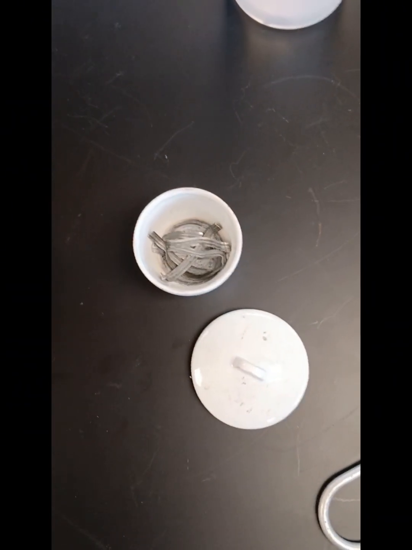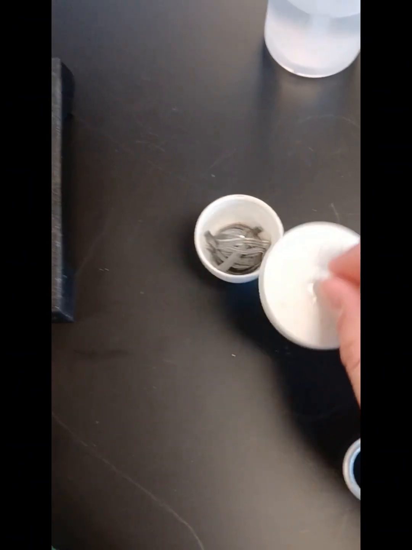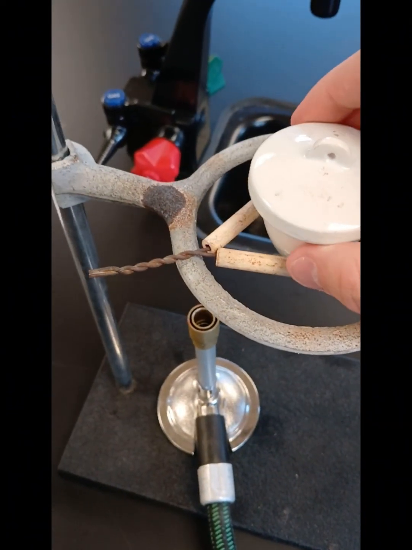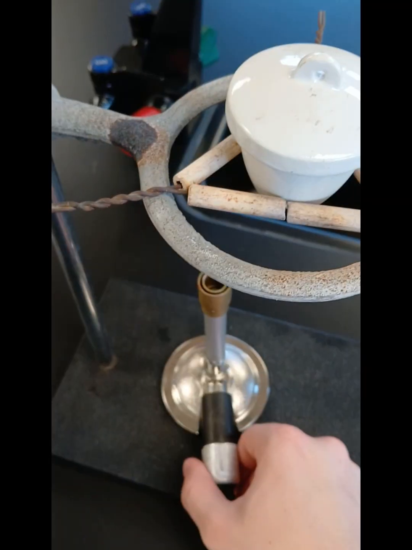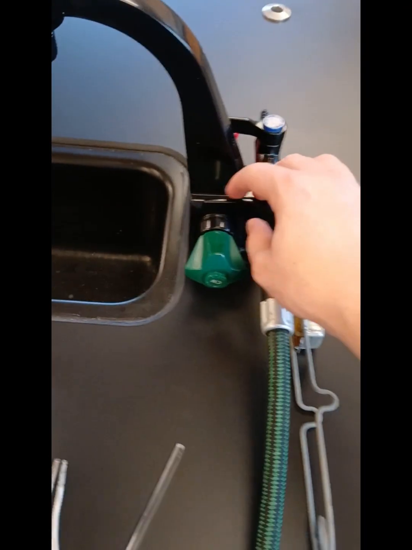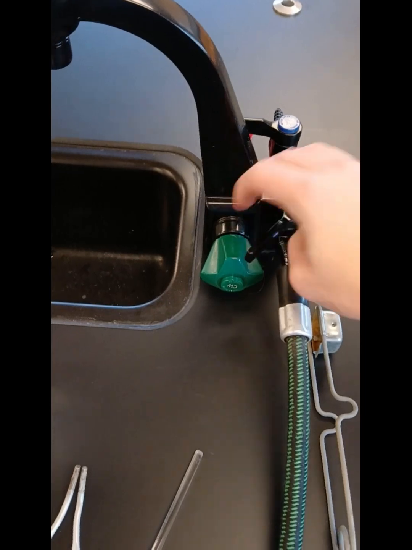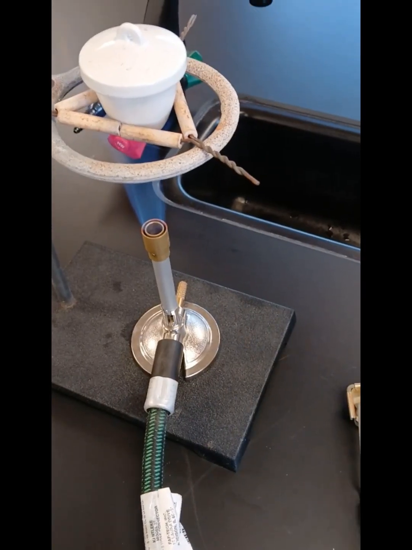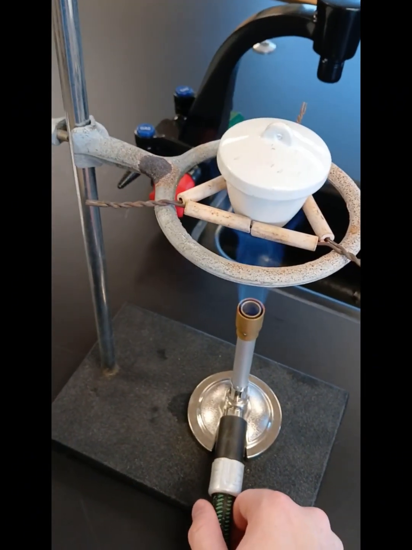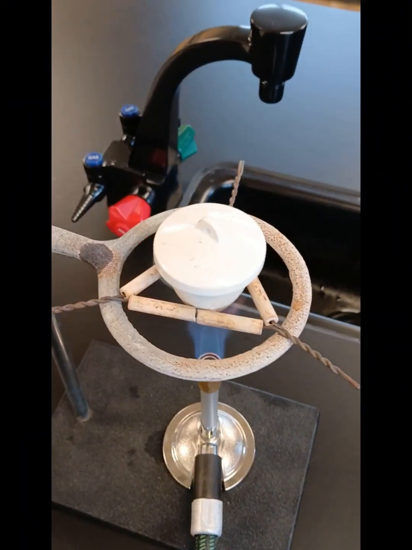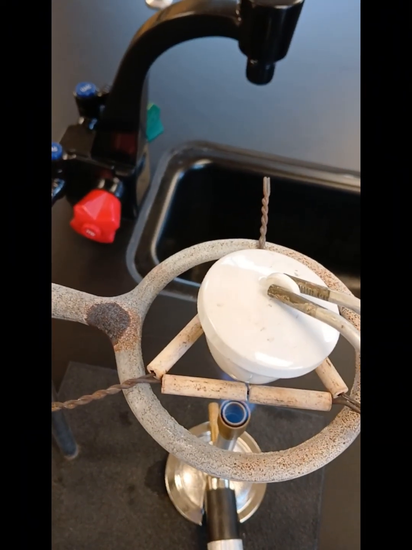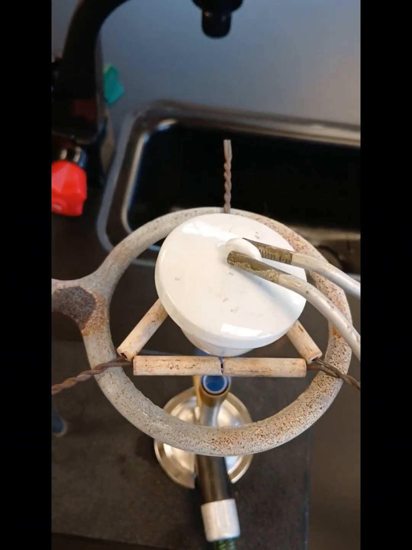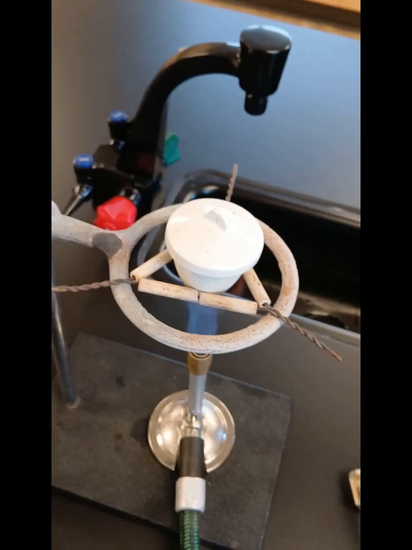With the magnesium inside the crucible, place it back onto the clay triangle and light the Bunsen burner. Allow the crucible to heat for a couple of minutes. Once the crucible has been heated, remove the lid so air can ignite the flame. Try to put the lid back on as soon as it catches fire so the smoke won't leave the crucible. If the smoke does leave, it can cause a loss in mass.